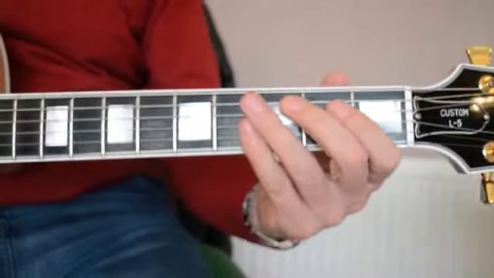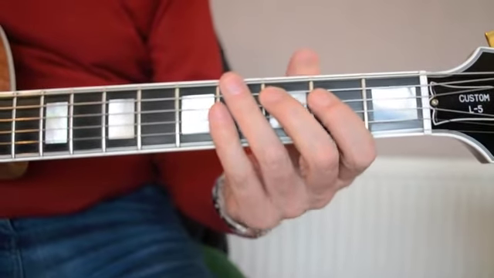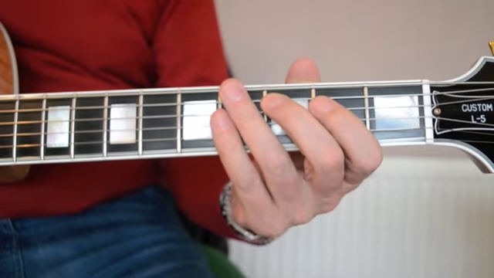So what we're going to look at now is the major scale based in the key of C, and I'm going to show you 7 different fingerings for this scale. Here's the fingering for C major form 1.